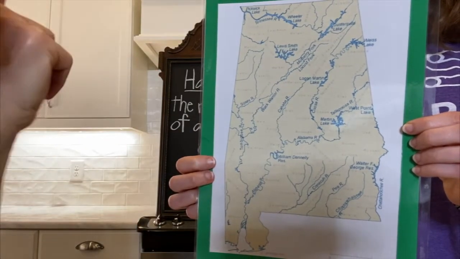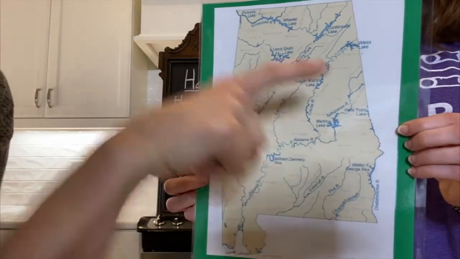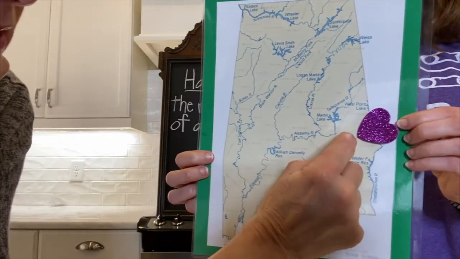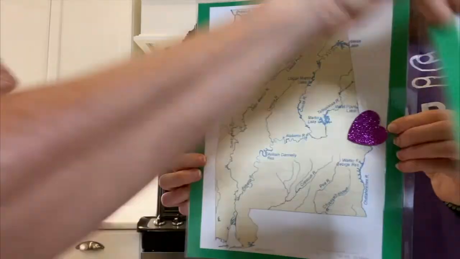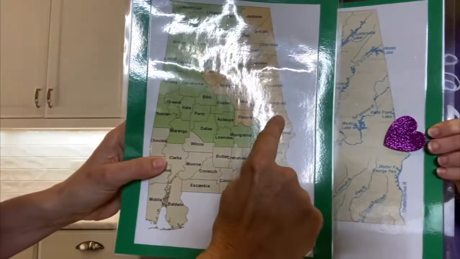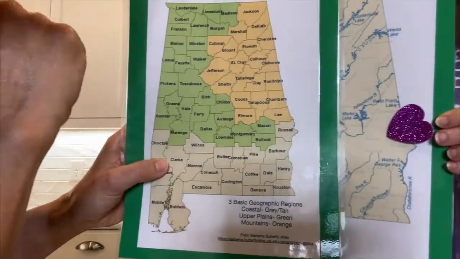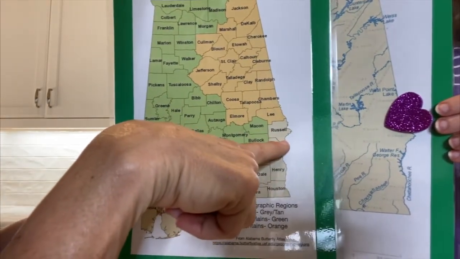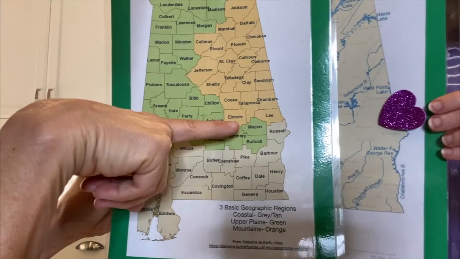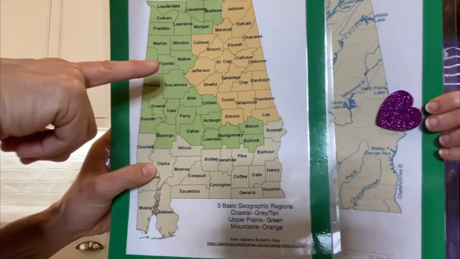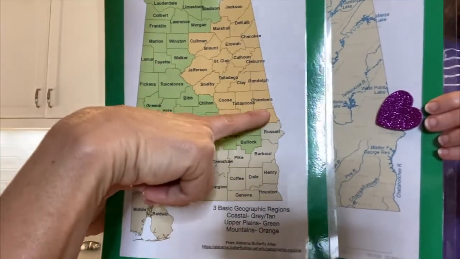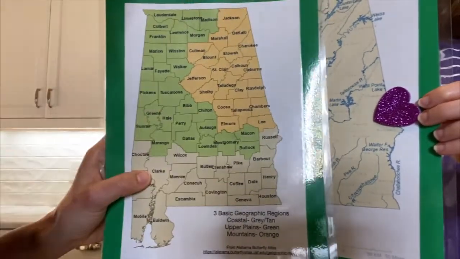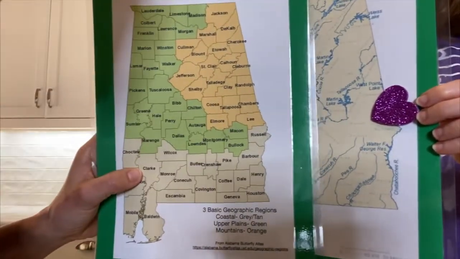Now, we live in the county called Lee County. Lee County is right there. It's almost pointing to it. If you look on this map, we are right here. The neat thing about Lee County is that it is next to a coastal county. It's also next to the Upper Plains County, and it's actually in the mountainous area. So Lee County has a lot of different habitats in one county.